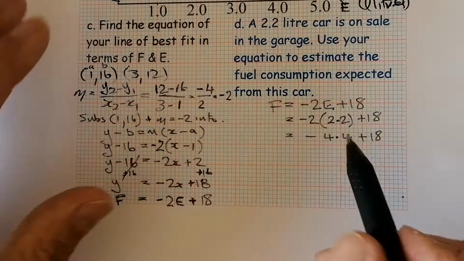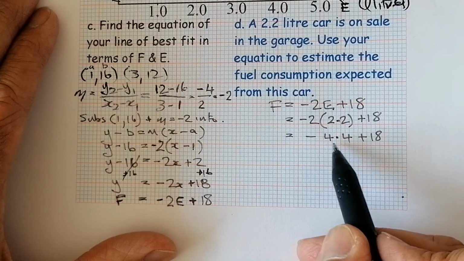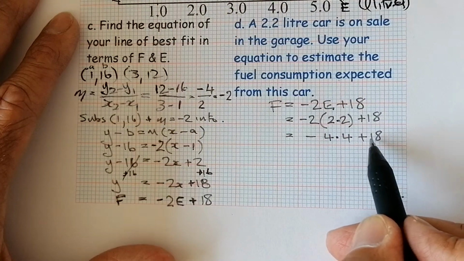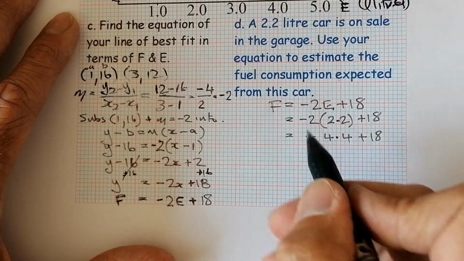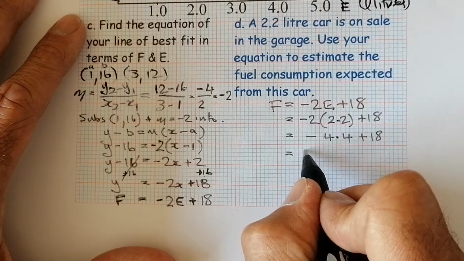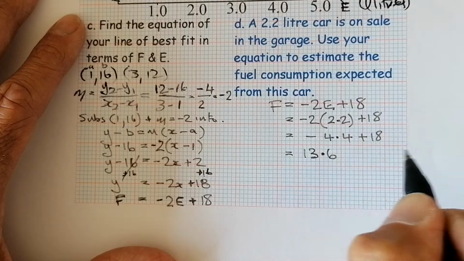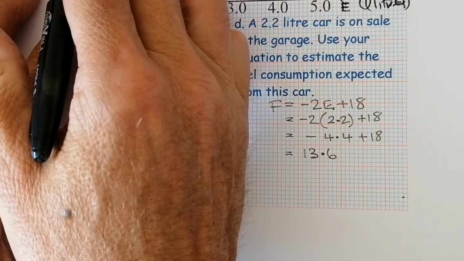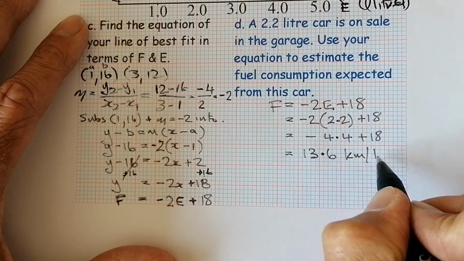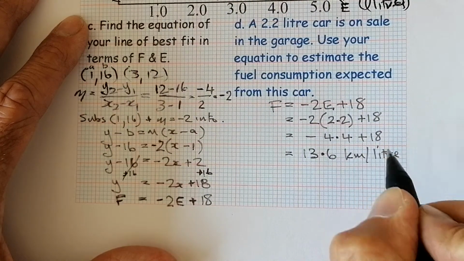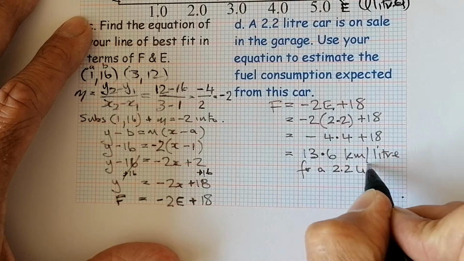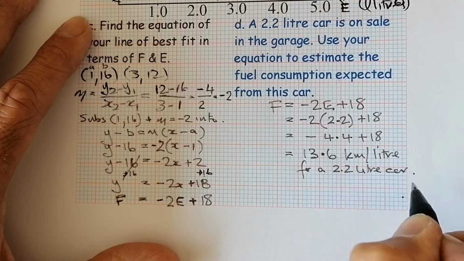So the way I can think about this one is I can either start at minus 4.4 and add 18 on, or I can think about 18 and take 4.4 away. And what that's going to leave me with is 13.6. And 13.6, we're talking about kilometres per litre. So that'll be kilometres per litre, and that's for a 2.2 litre car.